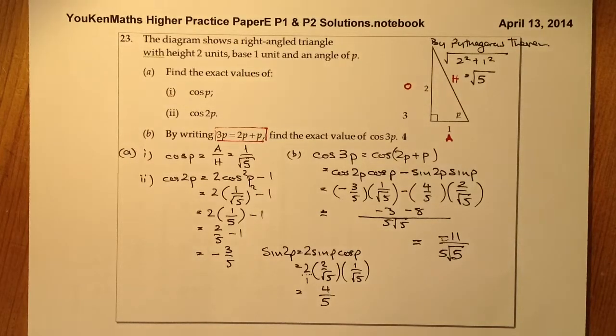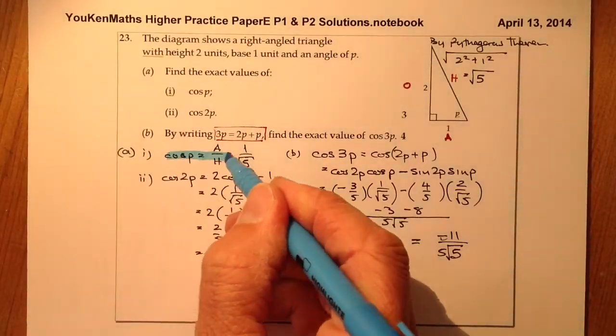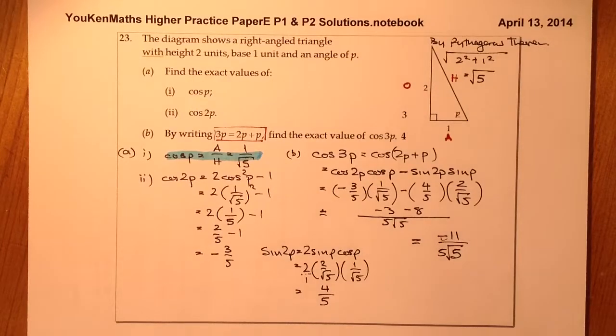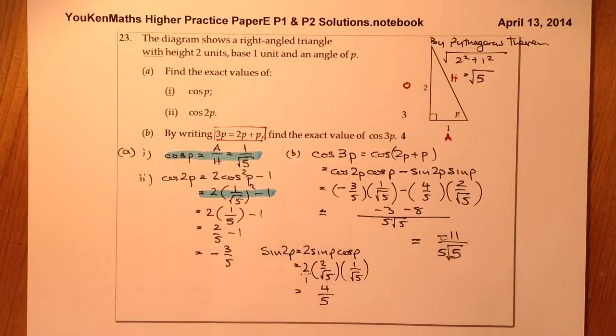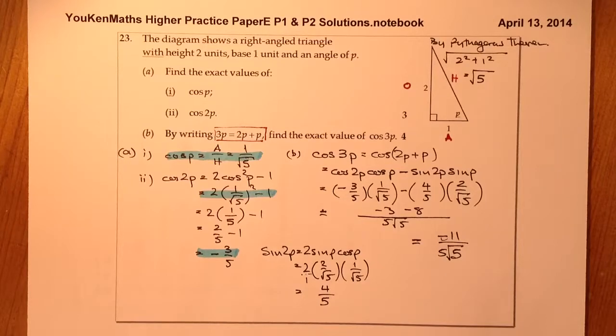Okay, let's see where the marks are going to come along here. So the first mark I'm going to get is just for going for the cosine p. So there's my first mark there. 2 marks for the next part. So I'll get 1 mark for using the correct formula and substituting incorrectly. And finally the mark for the answer. So that's 3 marks there for part A.